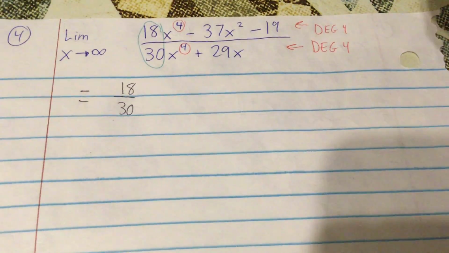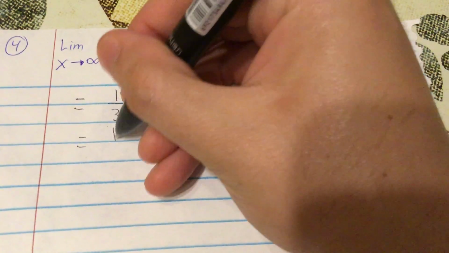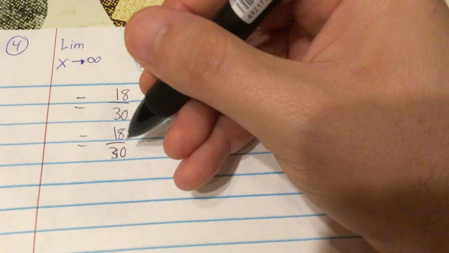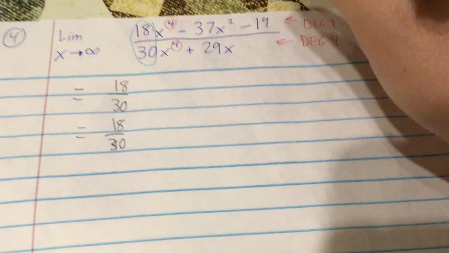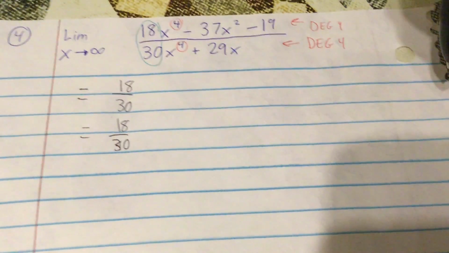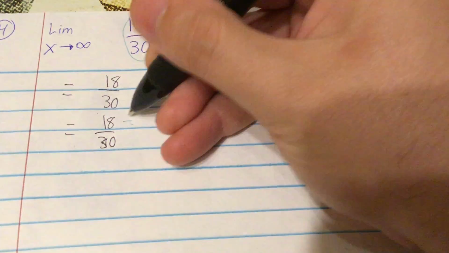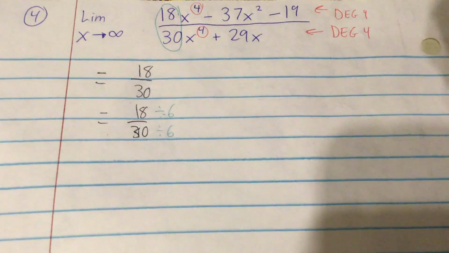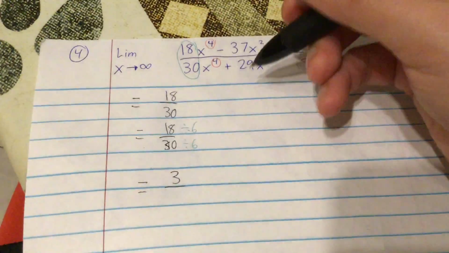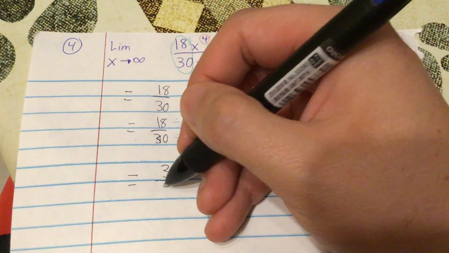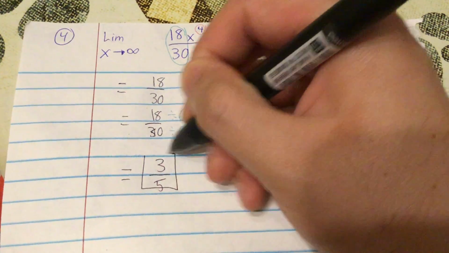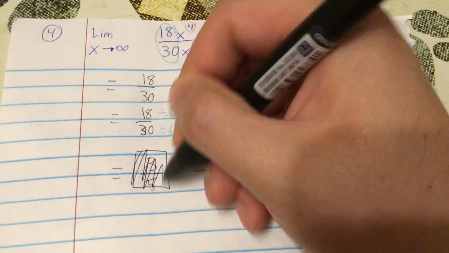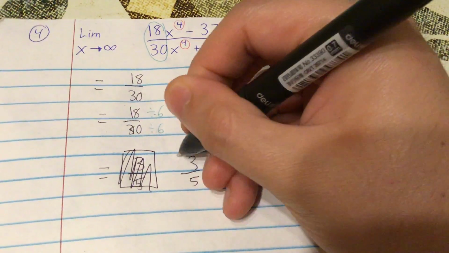But I want to see if I can simplify this fraction. 18 and 30 can both be divisible by 2, 3, and 6. So why don't I divide the top and bottom by 6? 18 divided by 6 is 3, and 30 divided by 6 is 5. Just to make it look nice.